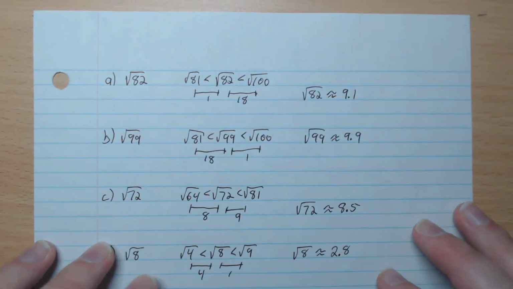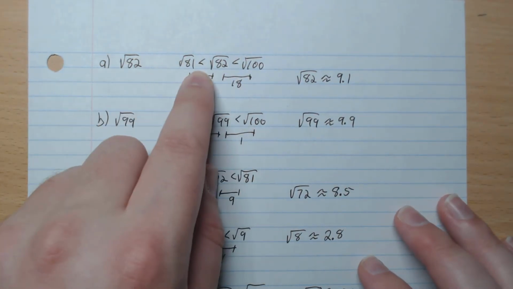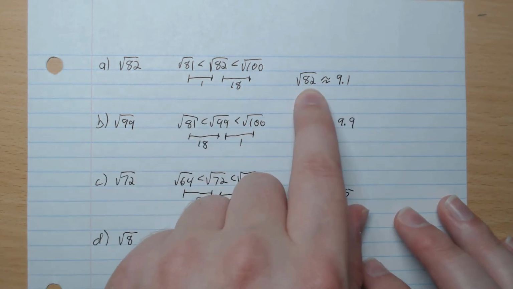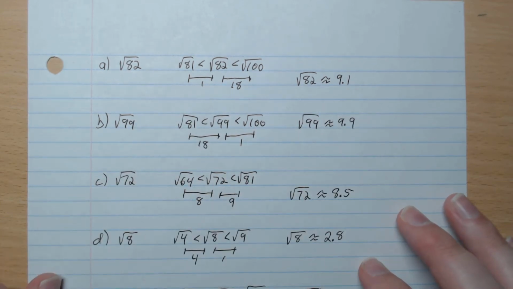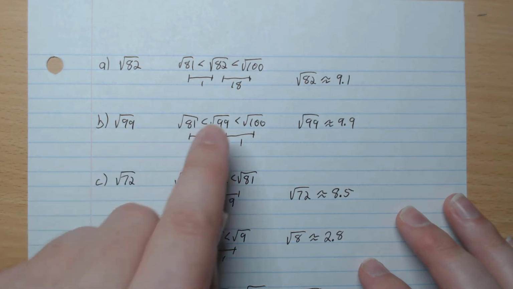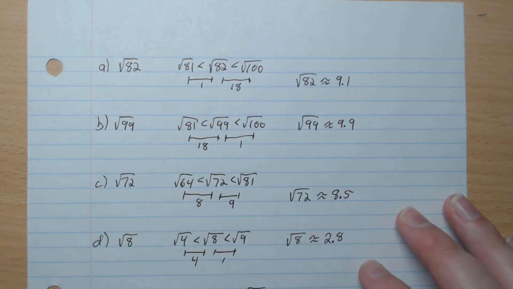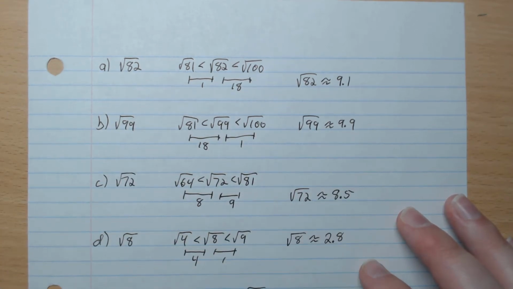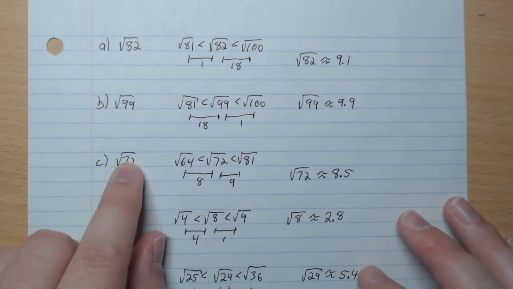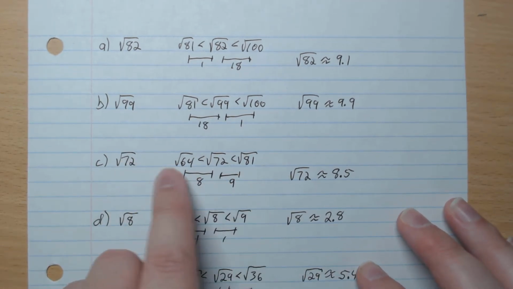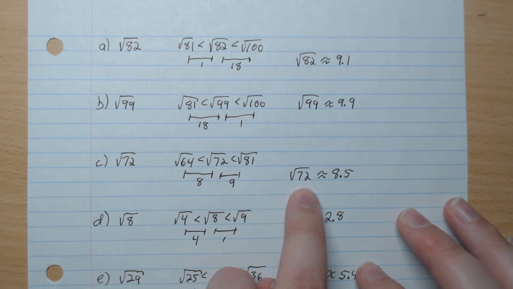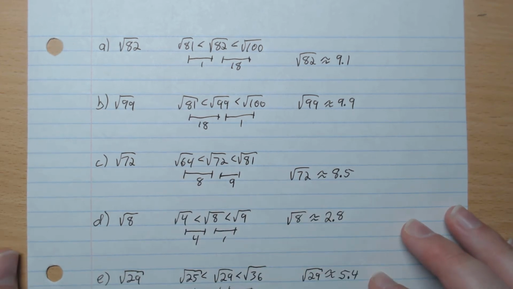Okay, we're back. So root 82 is pretty close to root 81. So root 82 is approximately 9.1. Root 99, this is very close to root 100. So it's approximately 9.9. Root 72, it's about halfway between 64 and 81. So root 72 is approximately 8.5.